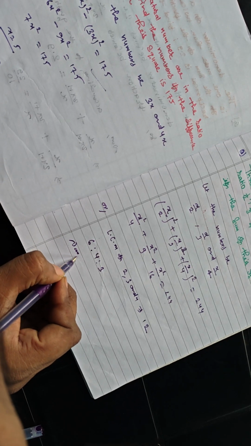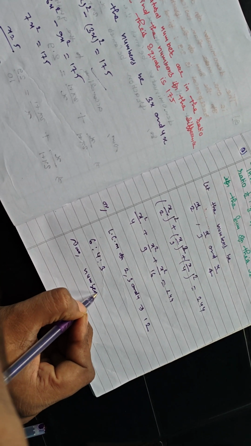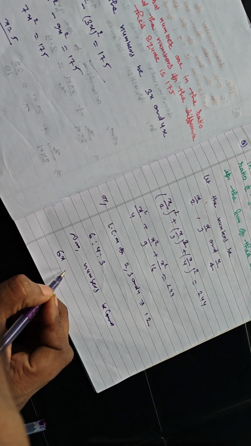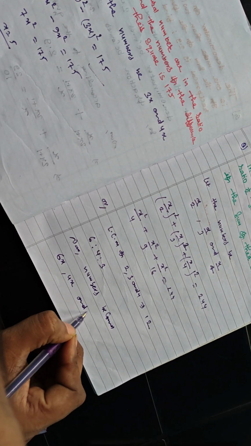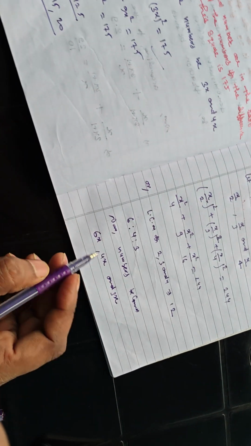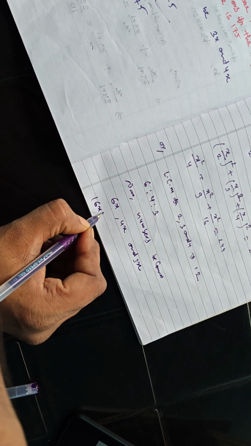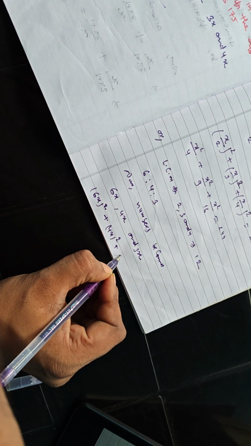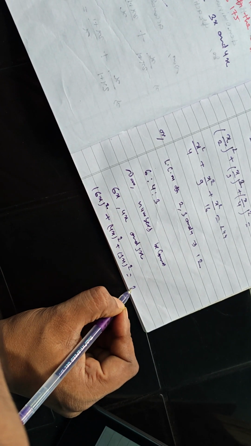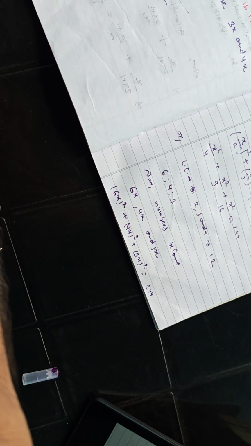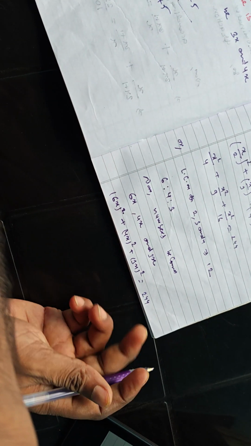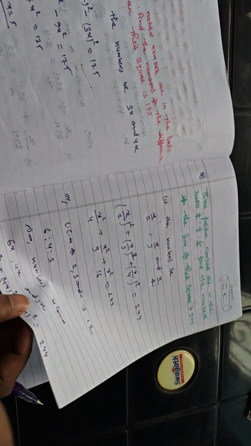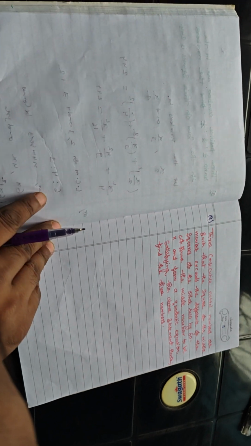Now the numbers become 6x, 4x and 3x. In the same way, we square them, and the sum is 61x square, equal to 244. When we solve this, we get the numbers.